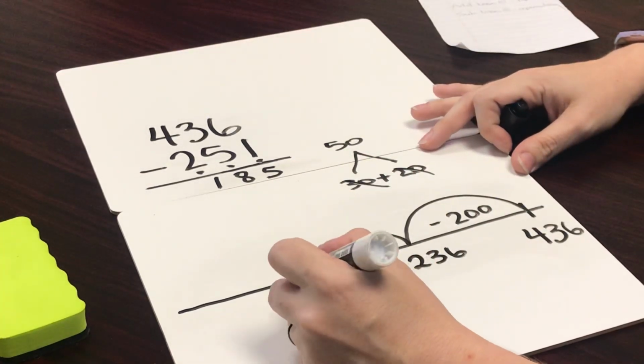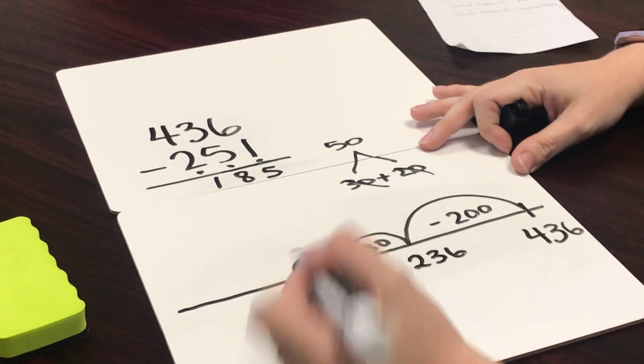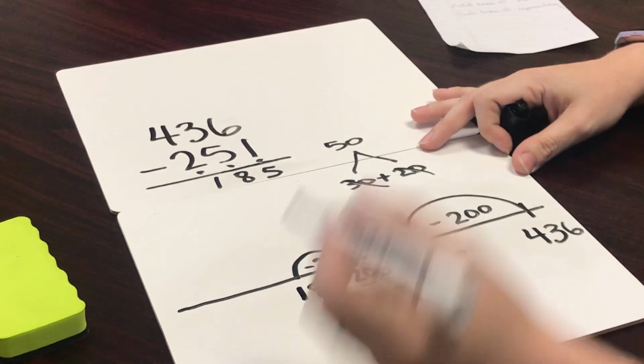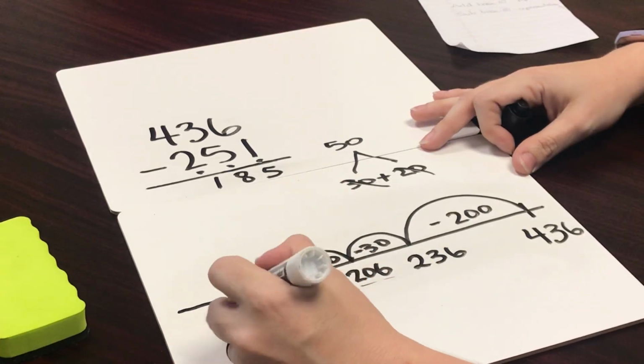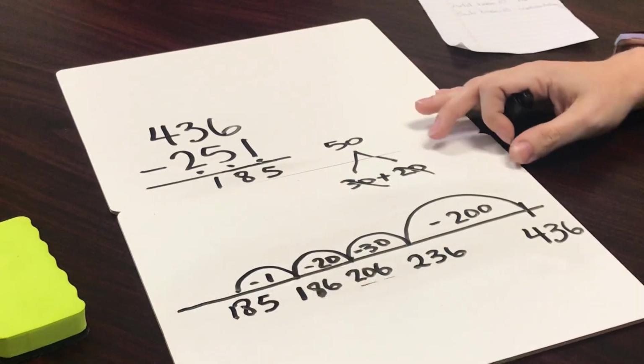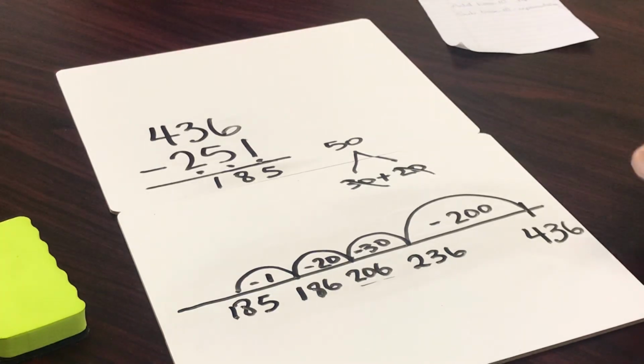And that would put me at 186. Next, I have to jump back my ones, and again, minus 1, and I land at 185. And that's how you do subtraction on a number line.